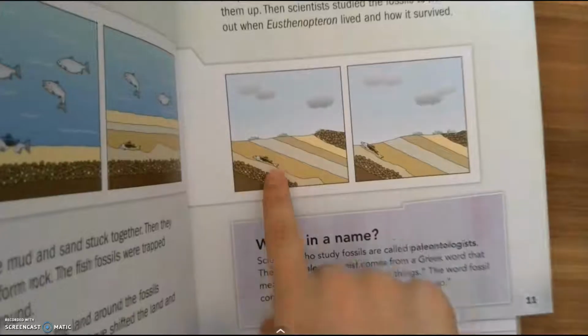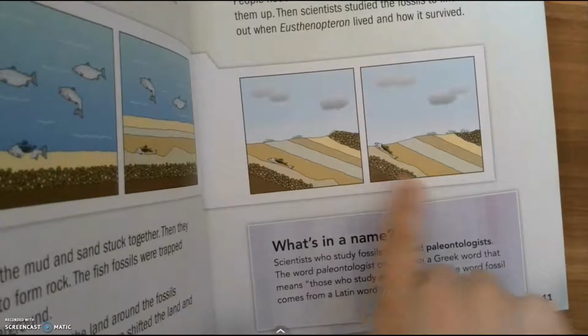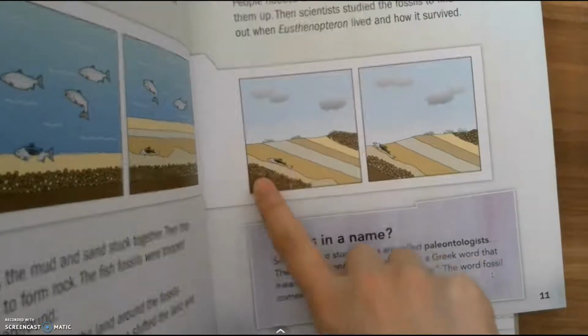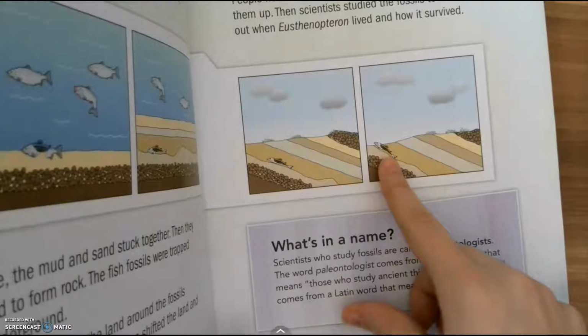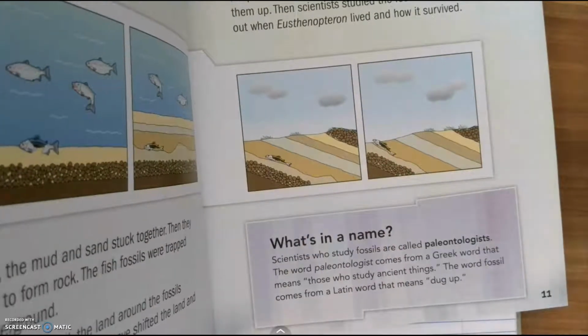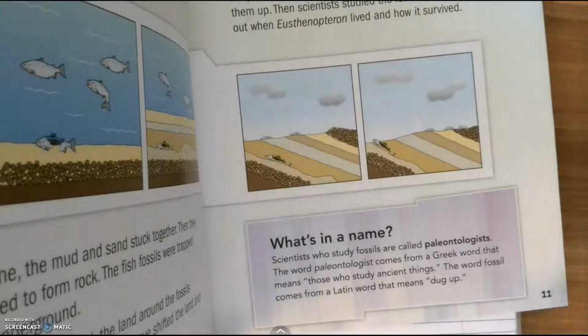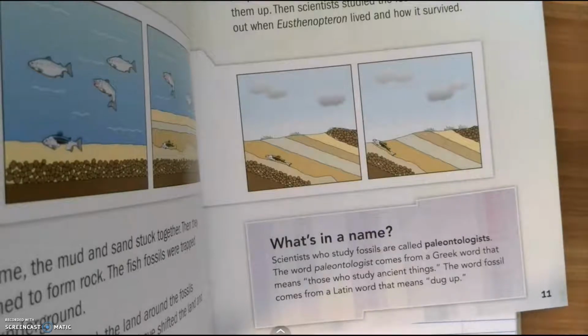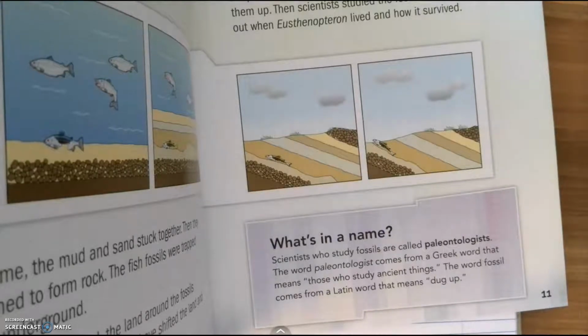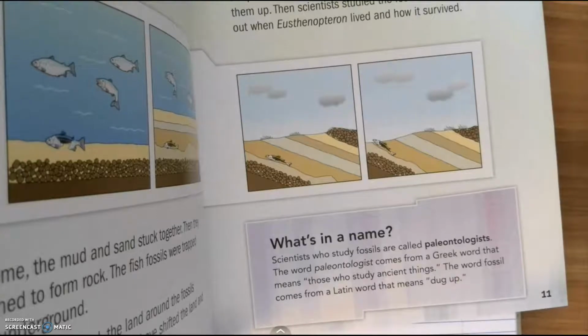Oh, and this is part of this other diagram here, showing me how over time these rock layers can shift, and that's how a fossil can resurface. What's in a name? Scientists who study fossils are called paleontologists. The word paleontologist comes from a Greek word that means those who study ancient things. The word fossil comes from a Latin word that means dug up.